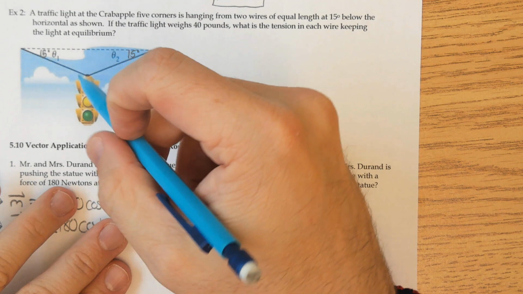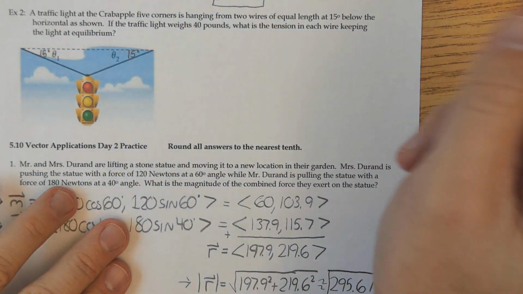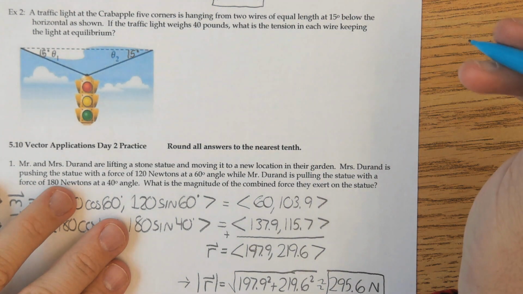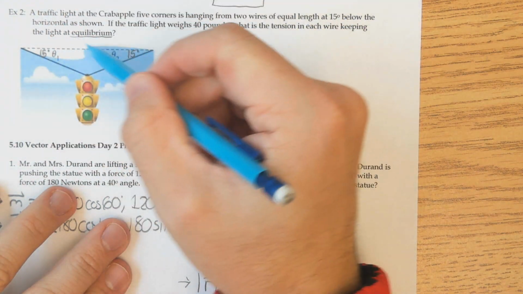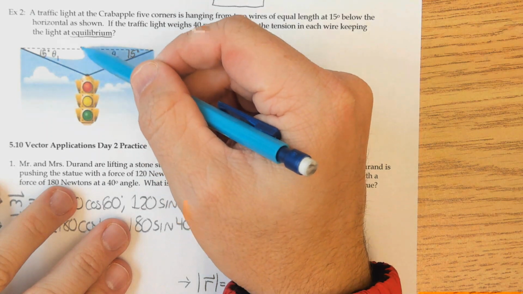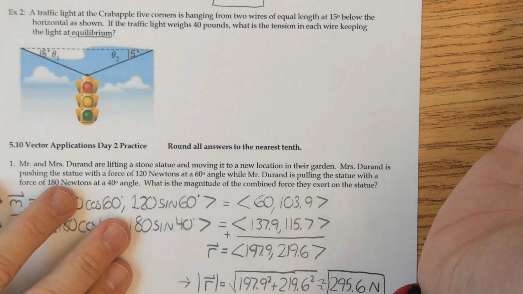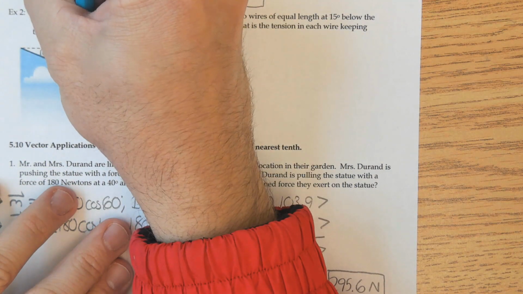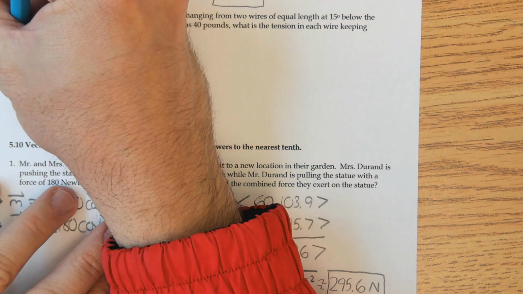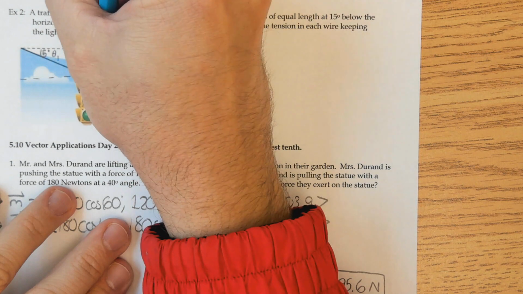Now here's the thing that we have to understand. Before this light was put on here, our wire ran with that dotted line. Now because of equilibrium, this light just dropped a little bit, and of course that makes sense because of the weight. So now where the beginning of this light is here, we can draw another dashed line.